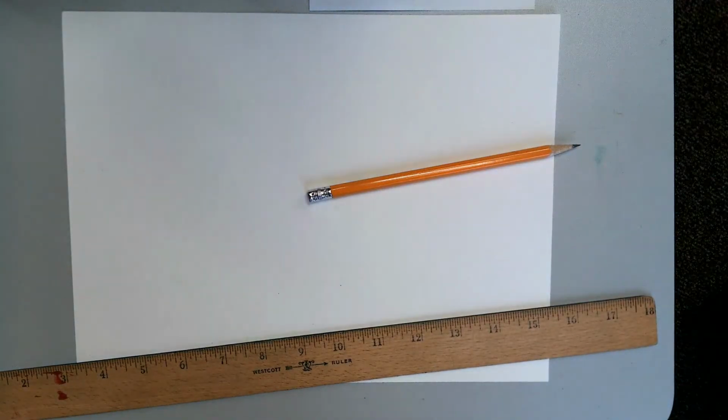All right, boys and girls, so today we are going to talk about how to create our cities using our ruler and our pencil, and you're going to need your piece of paper. So the first thing that we are going to do is we need to create a road for our city.